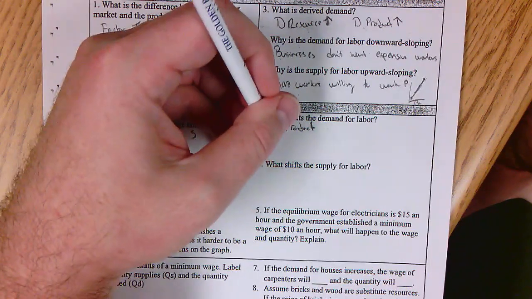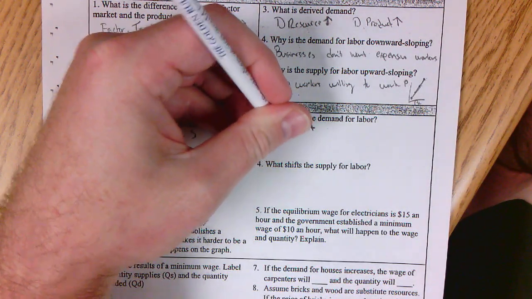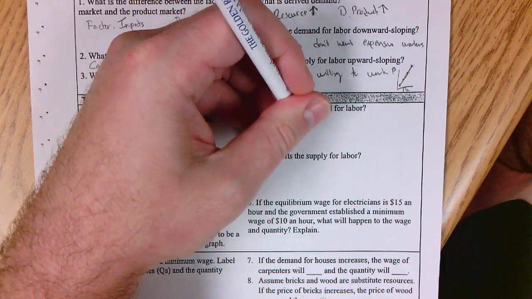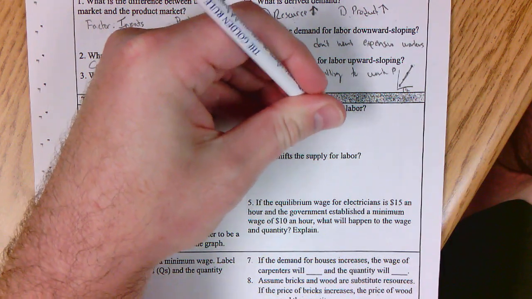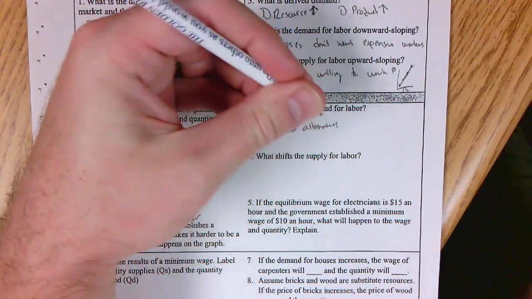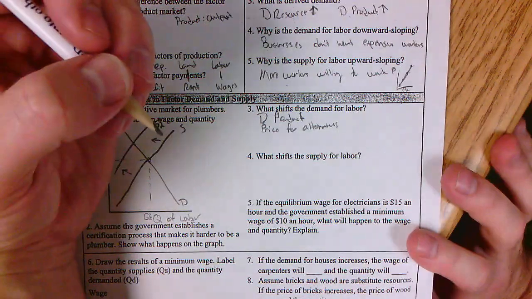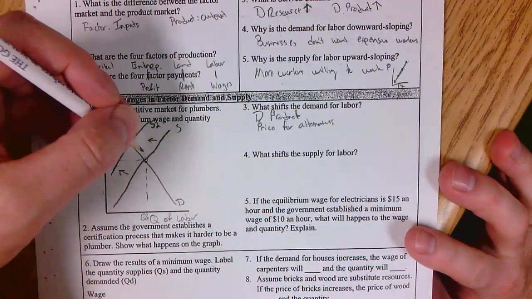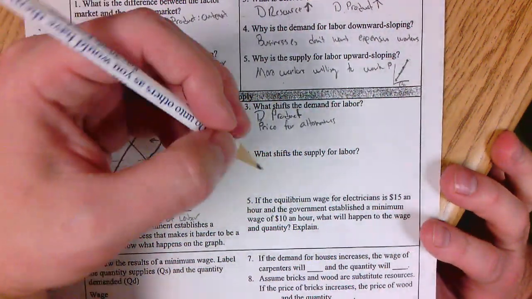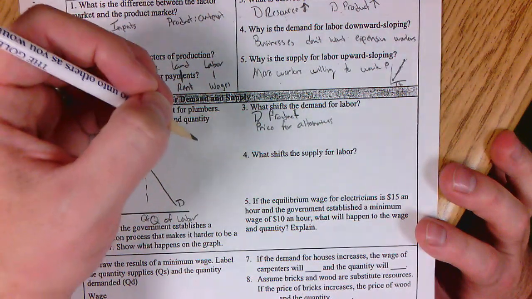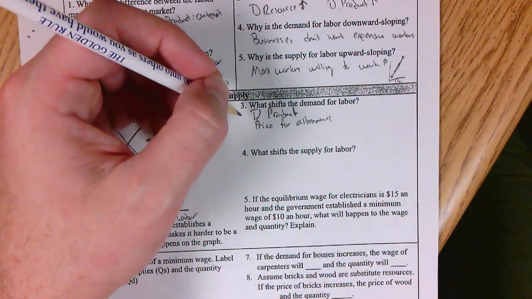So the price for alternatives. Let's say that we're looking at assembly line workers, right? If the price of new robots decreases, then the demand for our laborers is going to decrease as well, because people are more likely to buy the robots and less likely to hire the workers.